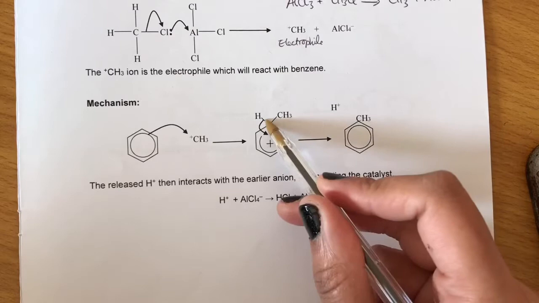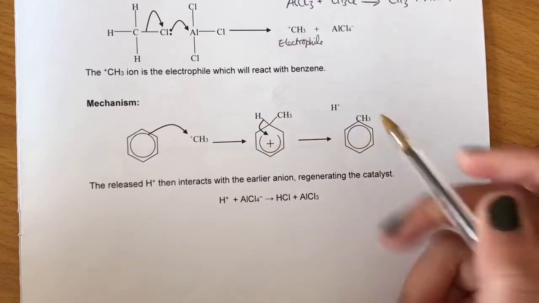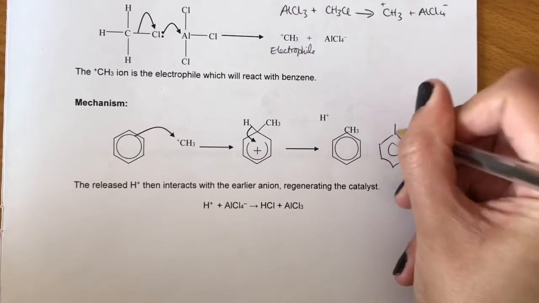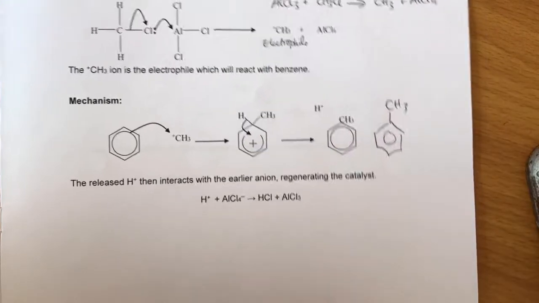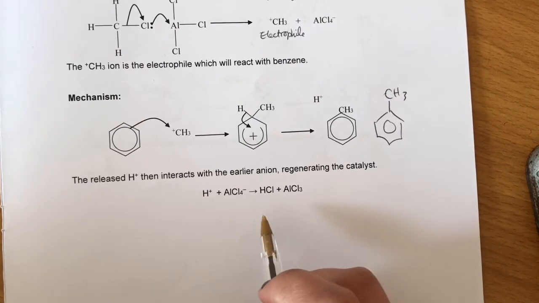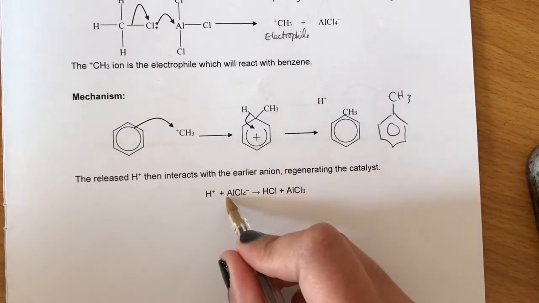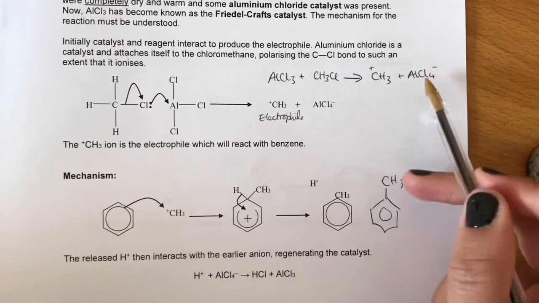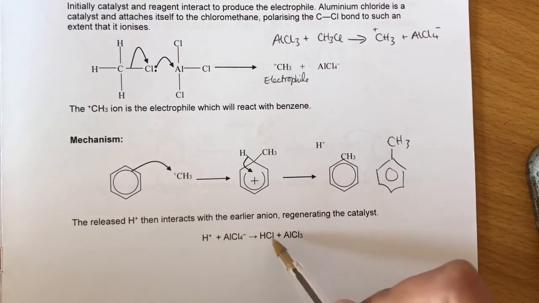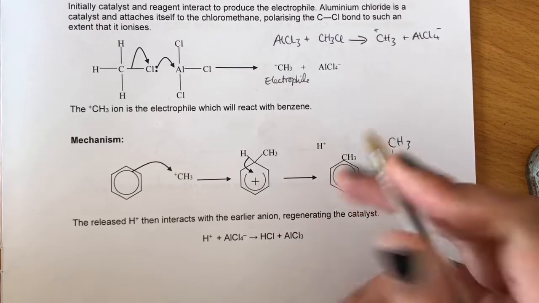Then we have our curly arrow coming back into our intermediate, and then we have our product. So again, you can draw it as a bond. At the bottom then, you're showing the reforming of the catalyst. So we get the AlCl4- that was from the first reaction here. That then reacts with the H+ that's been substituted, and we get HCl and AlCl3.